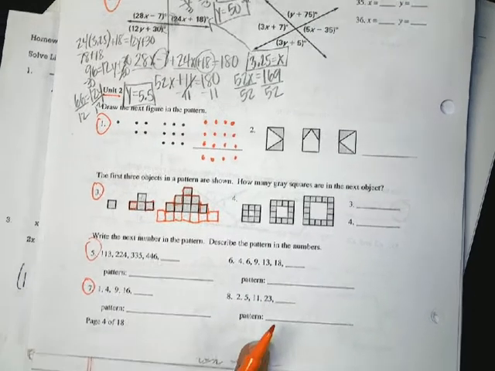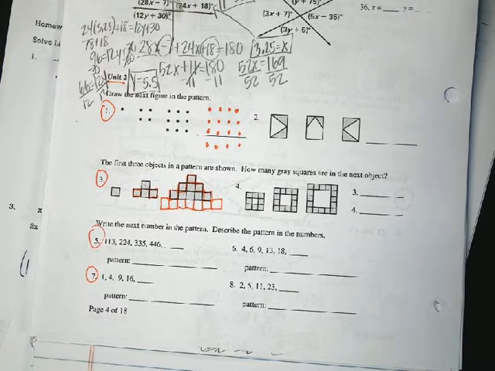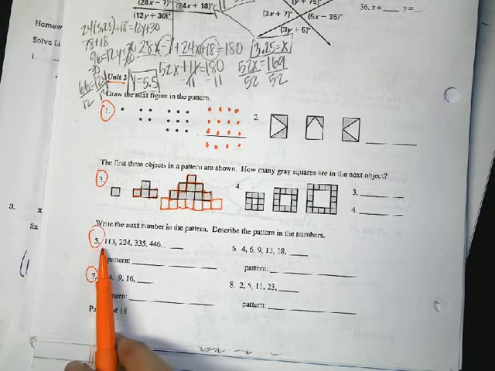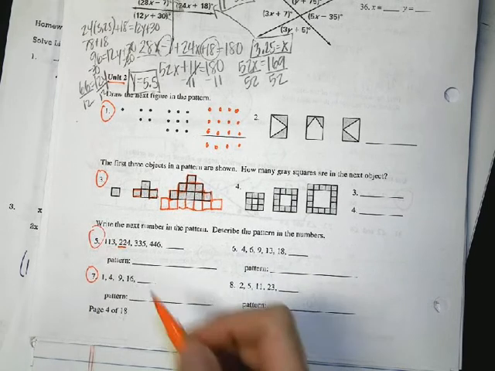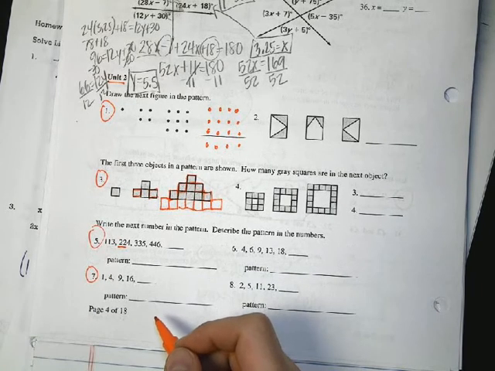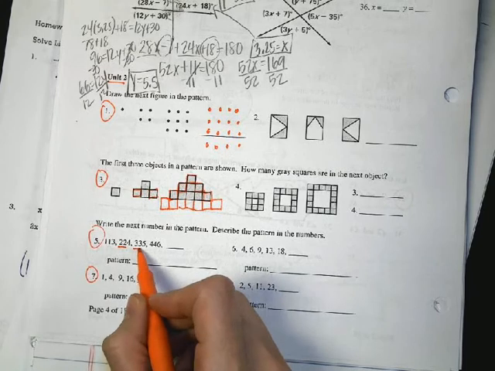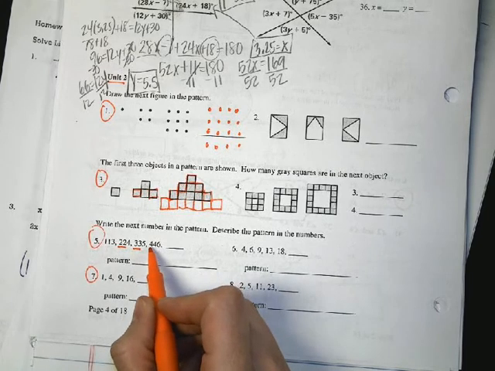Number 5, you're looking for the next number pattern, and then you want to describe what kind of pattern it is. I notice that I've got 1, 1, 3, and then my next numbers are 2, 2, 4. Then I've got 3, 3, 5, and then 4, 4, 6.